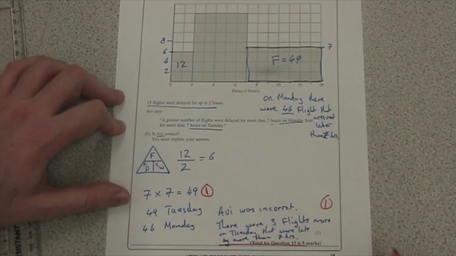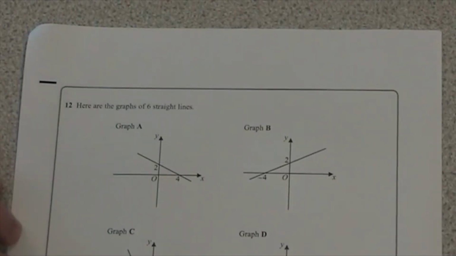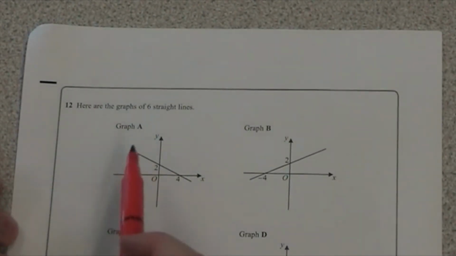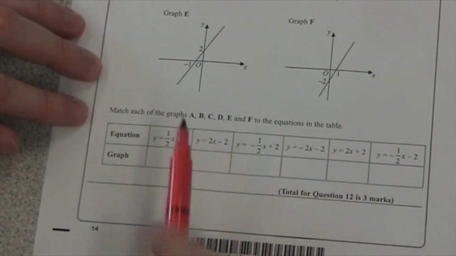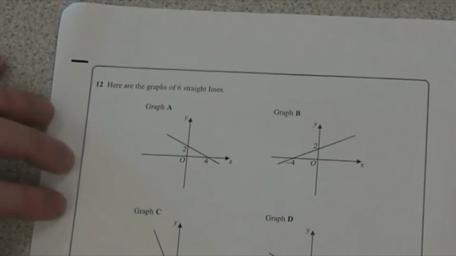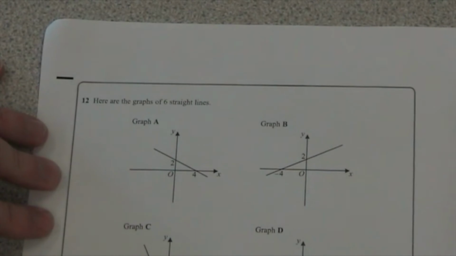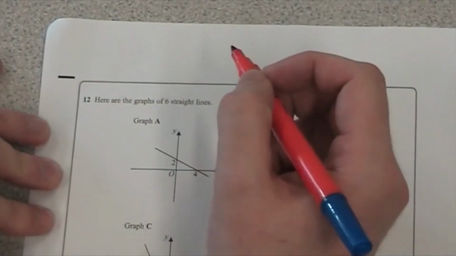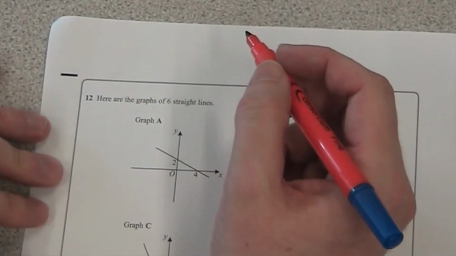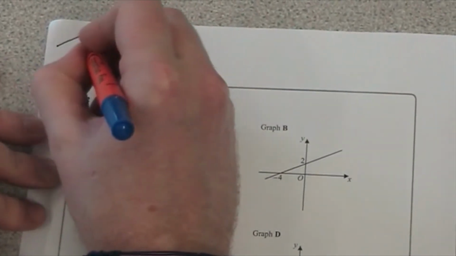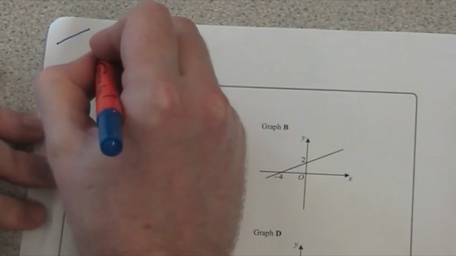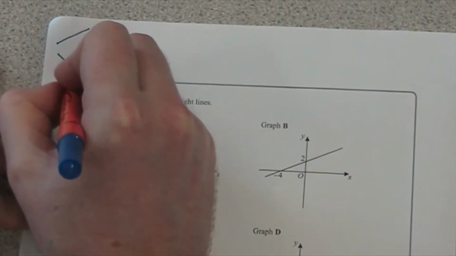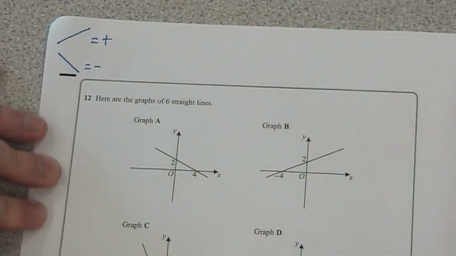For question 12, we were given 6 straight lines on 6 different graphs, as you can see them here. And we're also given 6 equations of 6 lines that we have to match up with all of the graphs. The first thing we have to do with this question is realize that we have to know 3 pieces of information. The first thing we have to know is the difference between a positive and negative gradient of a line. So if the graph is going like that, in that direction, we know it'll be a positive gradient. If the line is going like that, we know it'll be a negative gradient.